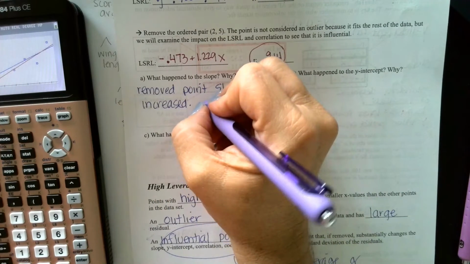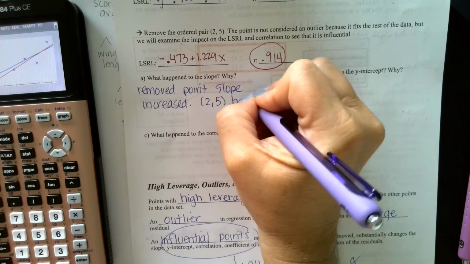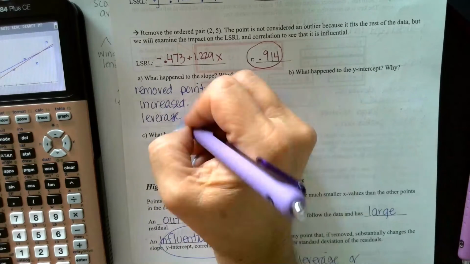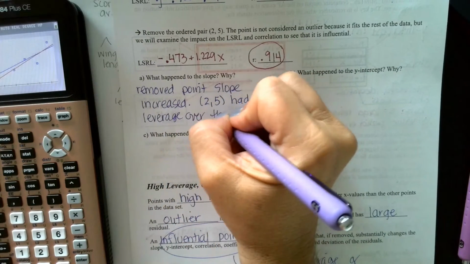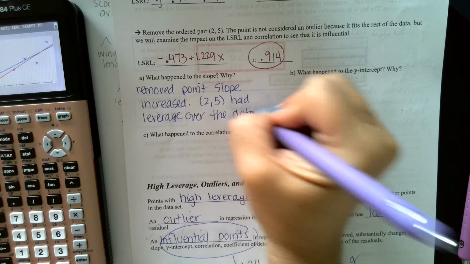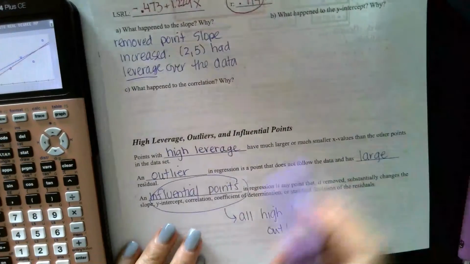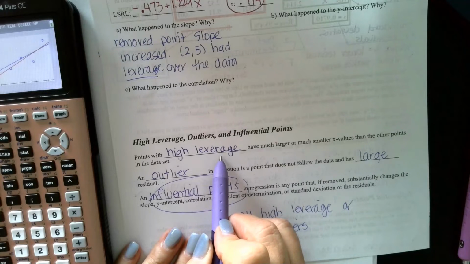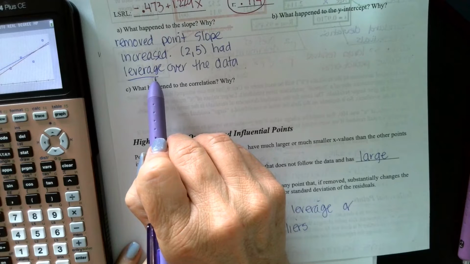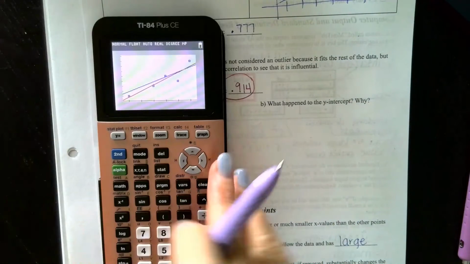And why did this happen? This is because that 0.25 had leverage over the data set. Now, be careful, because this point leverage that I have here is different than this high leverage. This high leverage tells you that you have a point that's way out there in X. But what happened is it modified the value of our slope. Our slope increased.